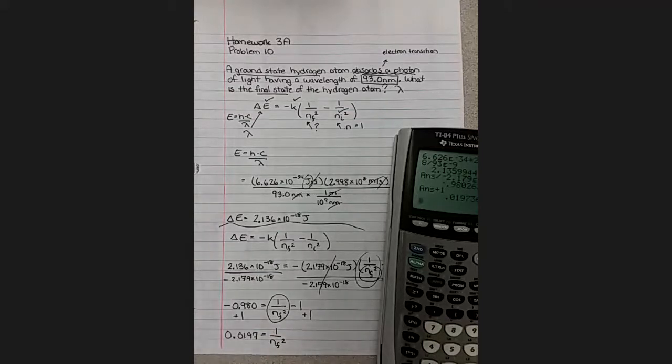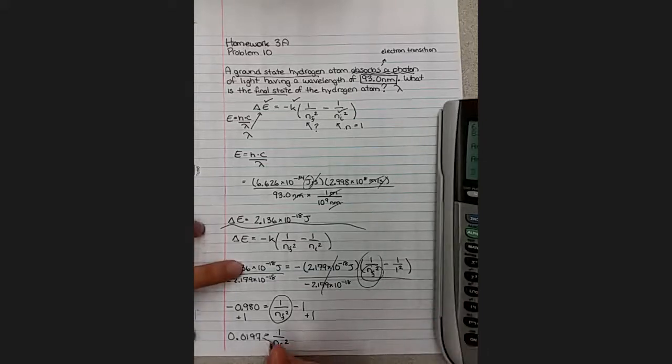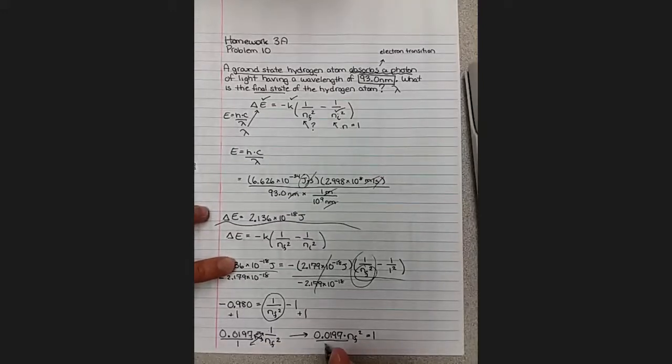Okay, there are two ways we can proceed from this point. We can either take the inverse of both sides and then take the square root, or we can take the square root and then take the inverse. The order doesn't matter. I think I'm going to choose cross multiply because that's easiest for me. So I'm going to write my fraction over 1, and that's going to give me 0.0197 times n sub f squared equals 1. And I can divide both sides by my decimal. Isolate my n sub f.